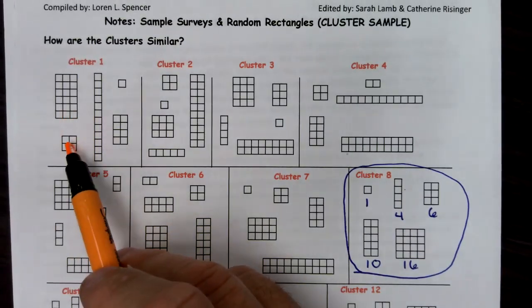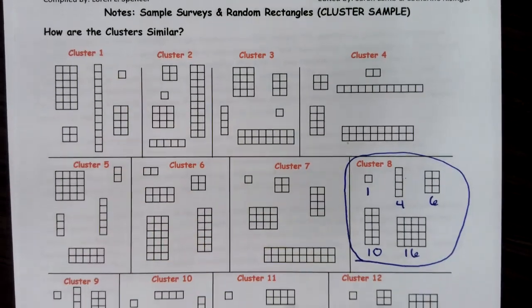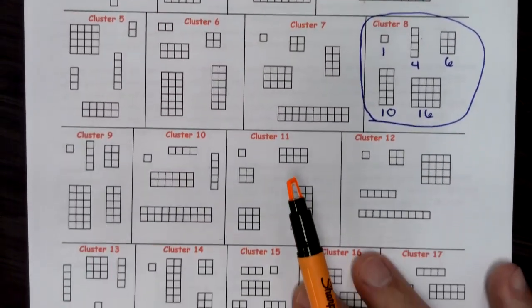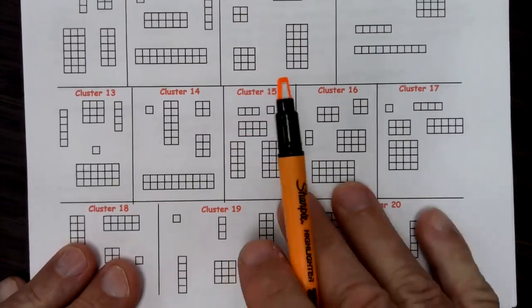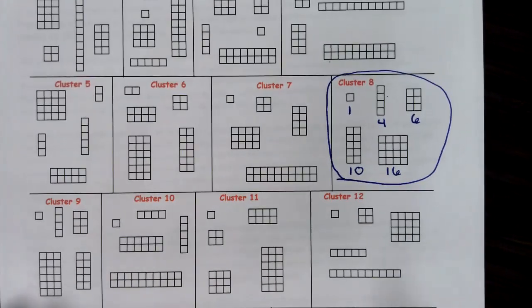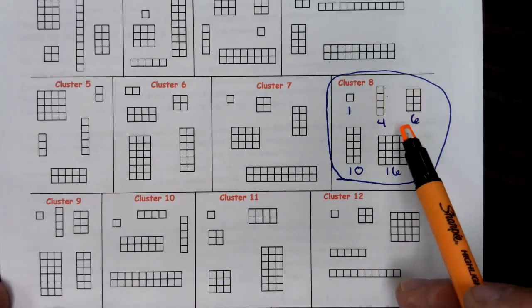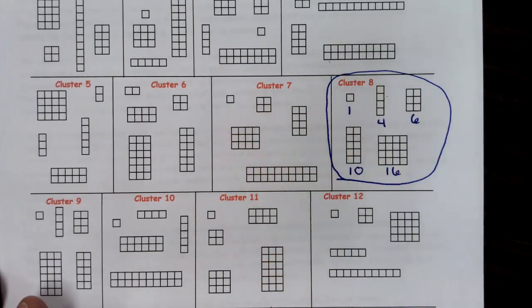All right. When we look at the clusters, we have some big, we have some medium, we have some really small. And that's true for all 20 clusters. And you go, well, why did you want 20? Because I wanted samples of size 5. And so all of these have 5 in it.